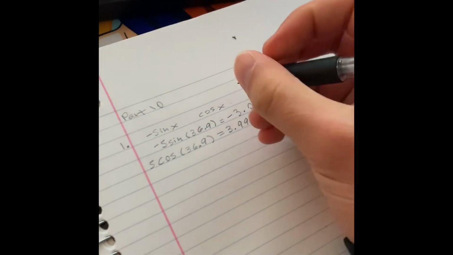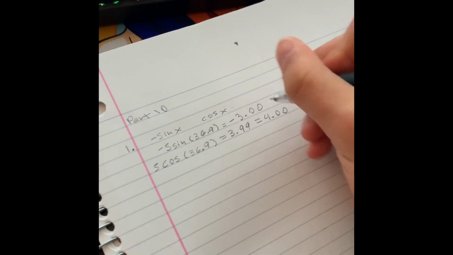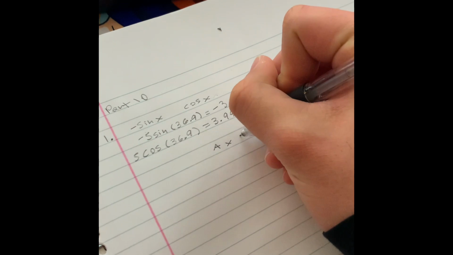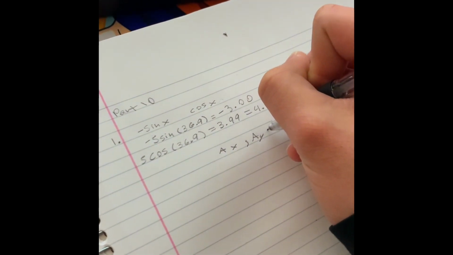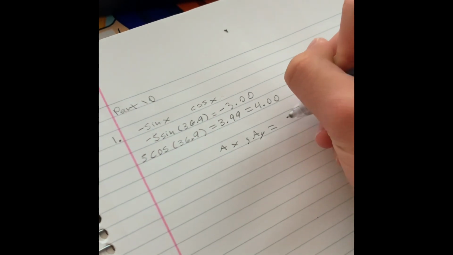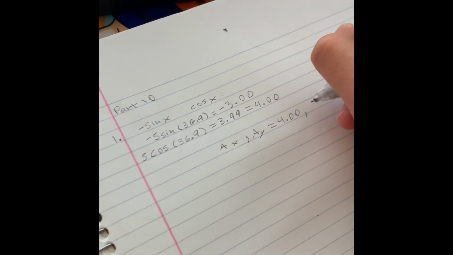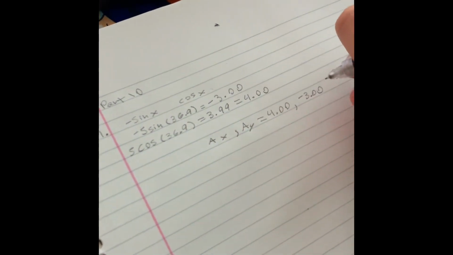And that would give us A x and y equals 4.0, negative 3.0.